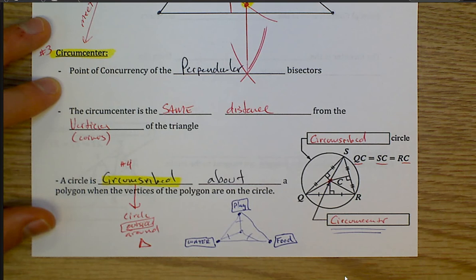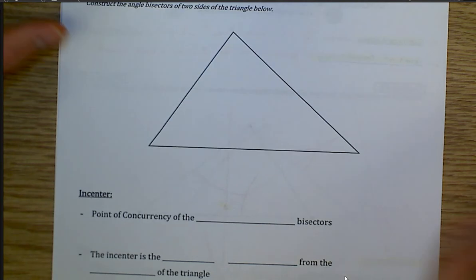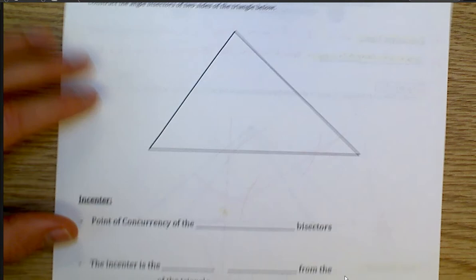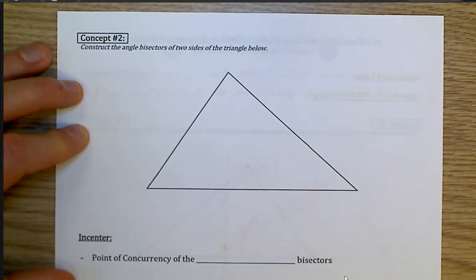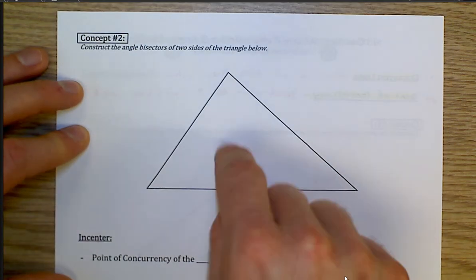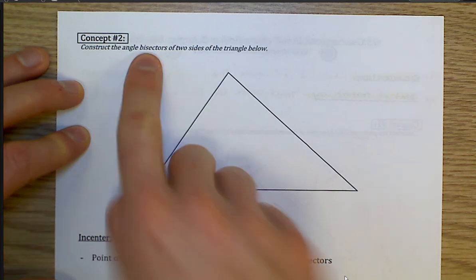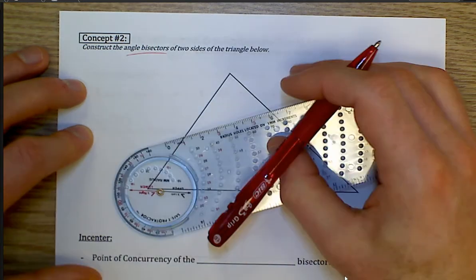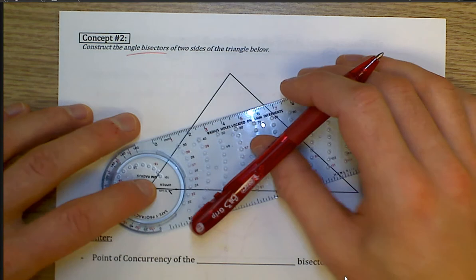Okay? All right, on the back, we're going to talk about a second type of line. So on the front, we just got done talking about perpendicular bisectors inside of a triangle. Now we're going to be talking about angle bisectors inside of a triangle. So the first thing we need to do is construct angle bisectors. So let's review that real quick. I'm just going to pick 40.